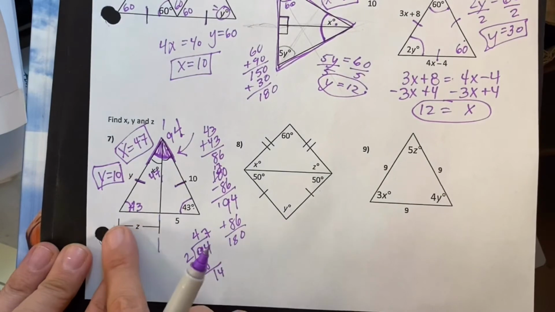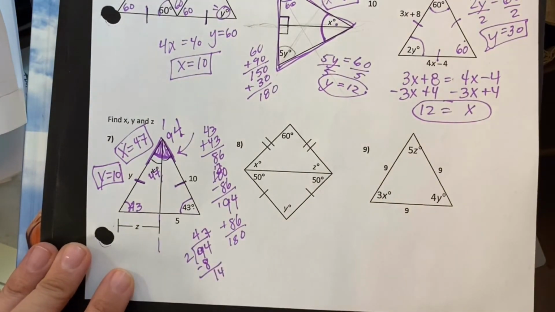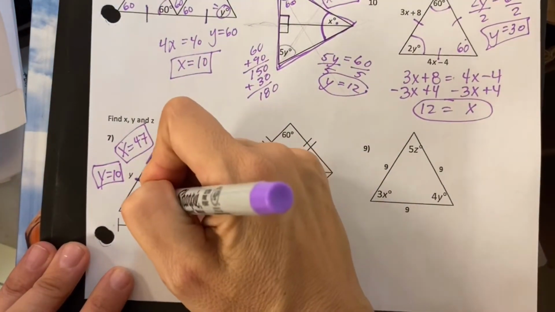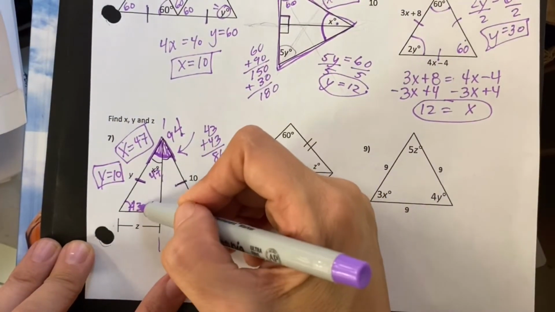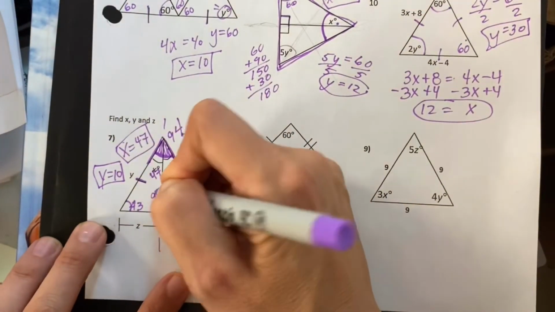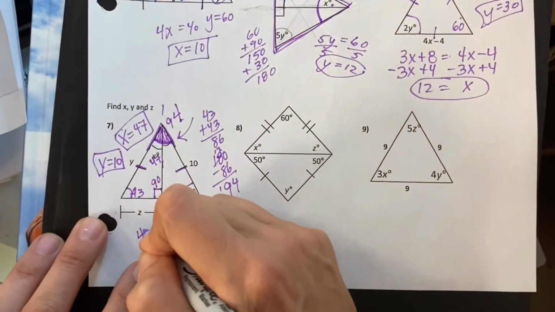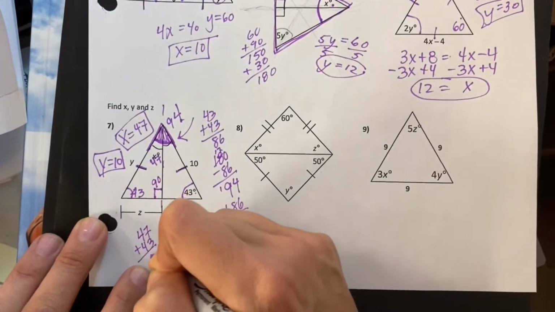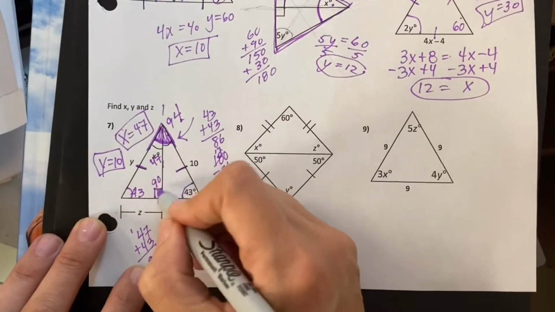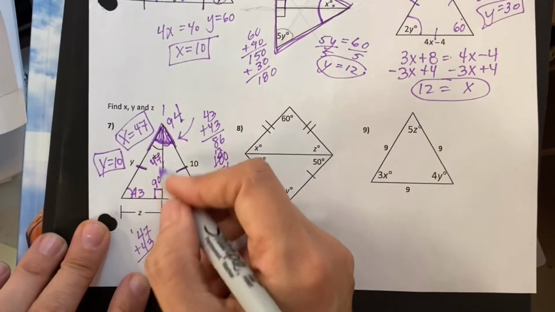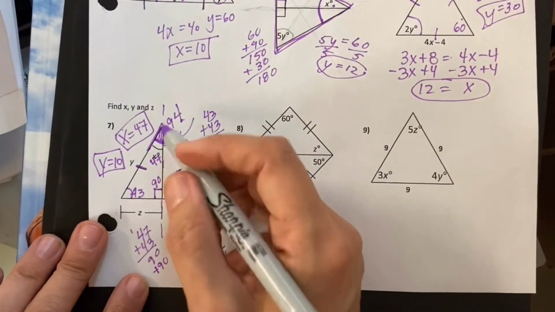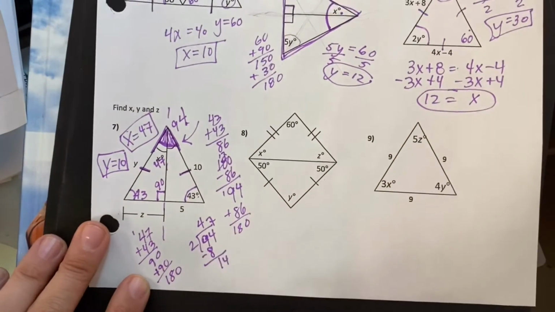Okay, last, what does Z have to be? Well, if we think of this, if we fold this, just like we did today, that's going to be a 90 because 47, 43, this last angle would have to be 90. 47 and 43 adds up to 90. That last angle would have to be 90 because this is also a triangle, and that would have to add up to 180.